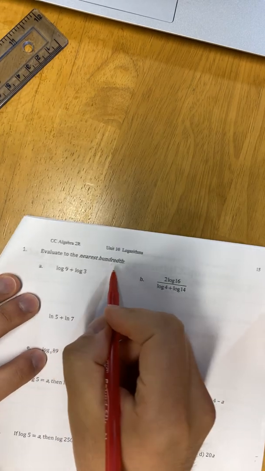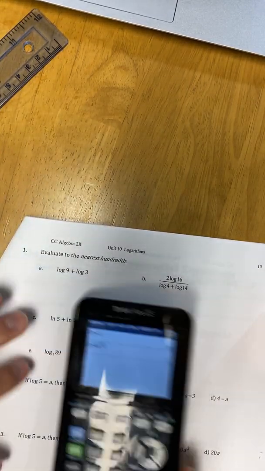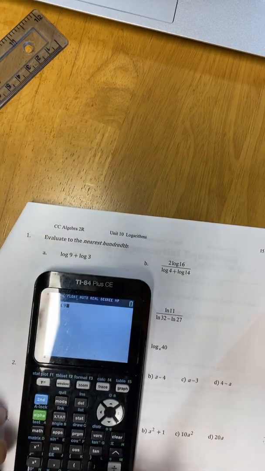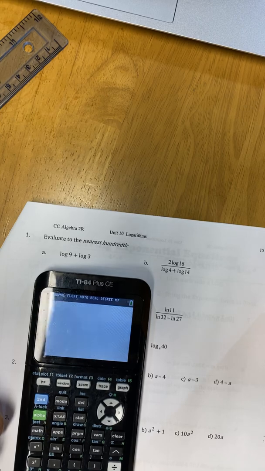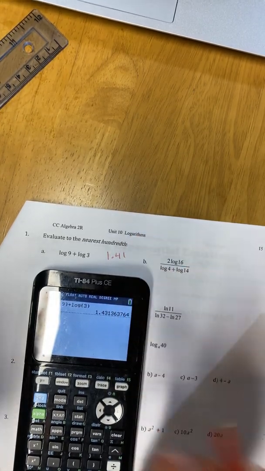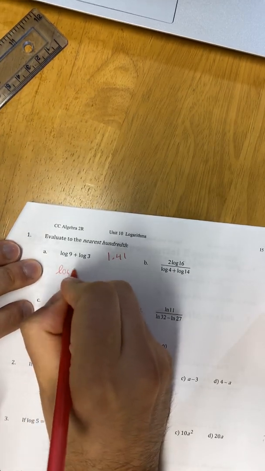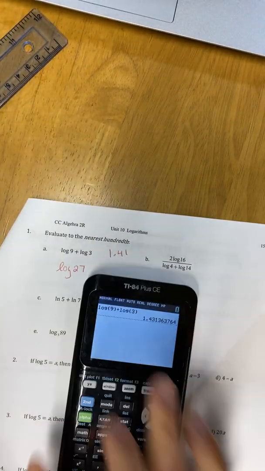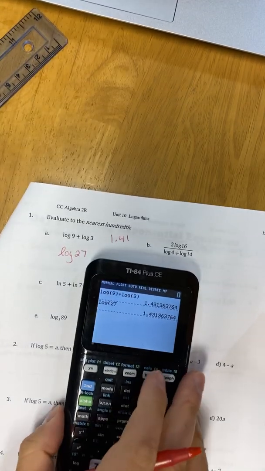Okay, evaluate to the nearest hundredth. So I have log 9 plus log 3. Two ways to do this. Log 9, parentheses, plus log 3, 1.43. Or you could use the properties. That's log 27. Does that give us the same thing? You bet.